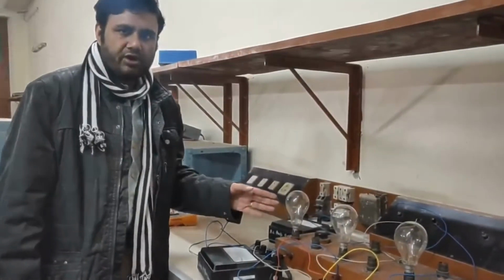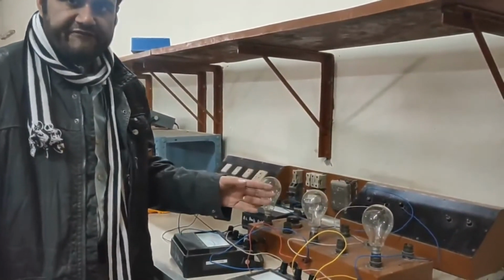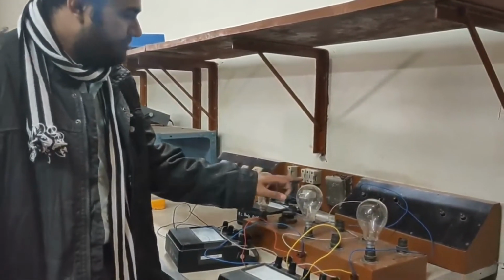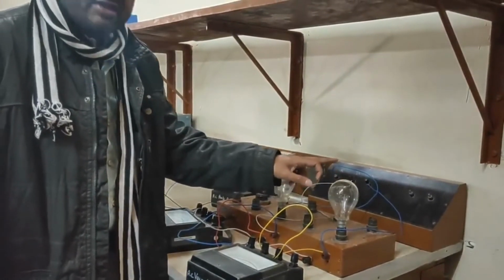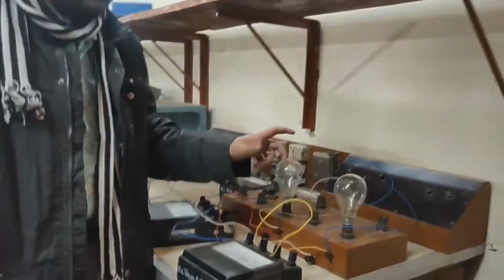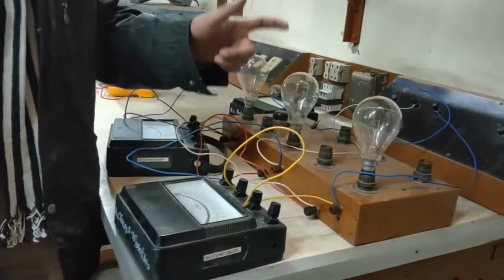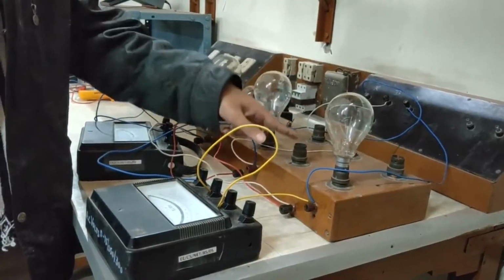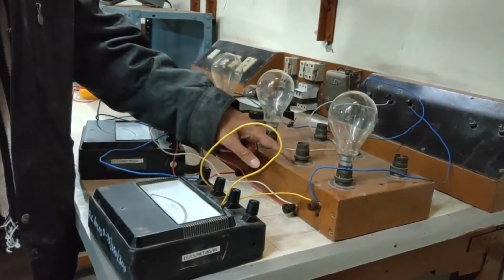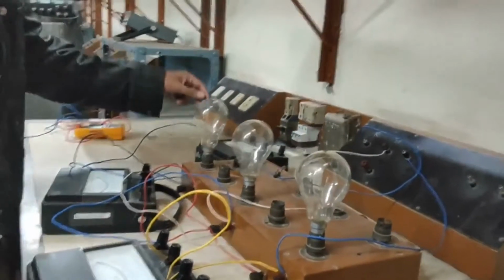In this experiment, we are going to study the characteristic of three-phase load. We will be using lamp loads in this experiment. We will connect the loads first in star connection, and we will see the relationship between line voltage and phase voltage. Then we will connect the lamps in delta and see the relationship between line and phase current. So let's come to this circuit.